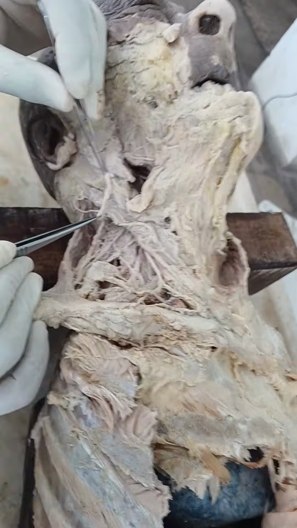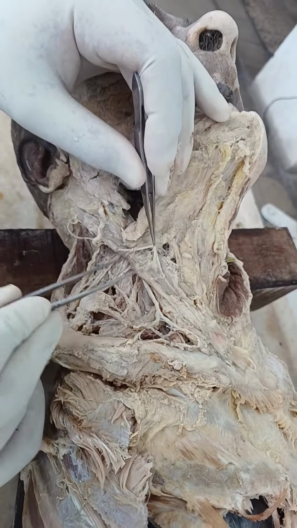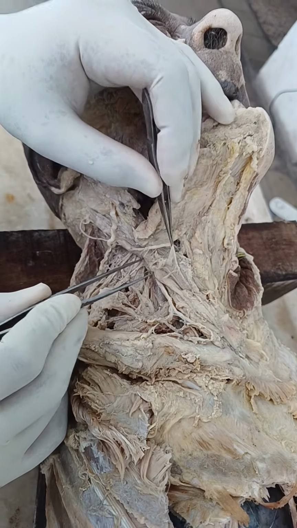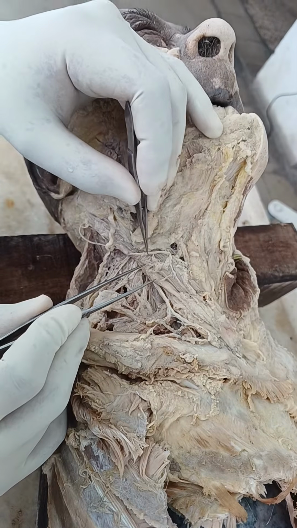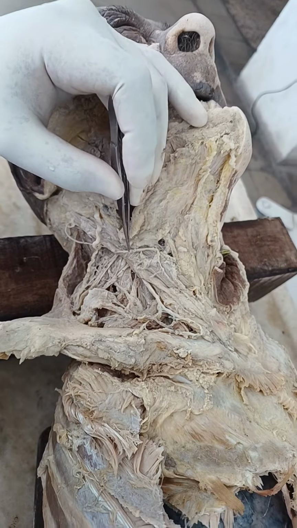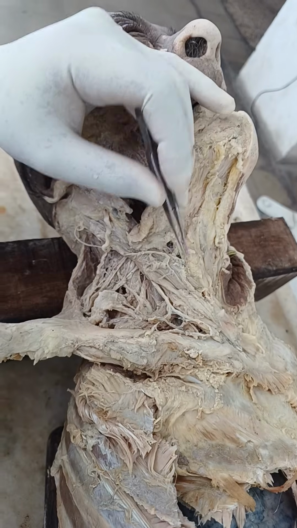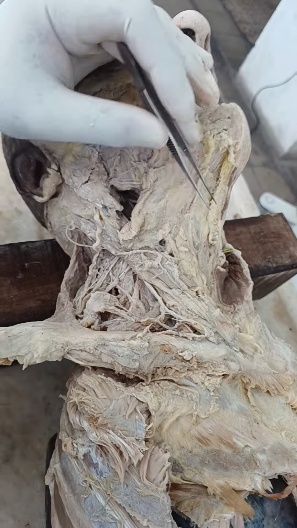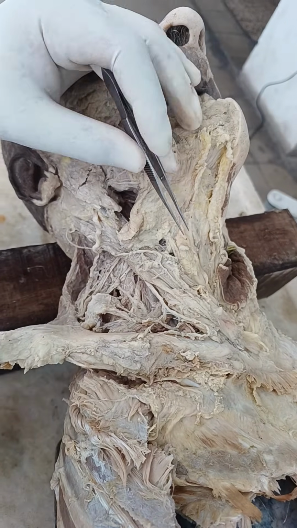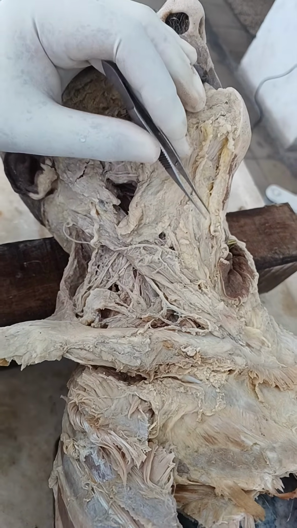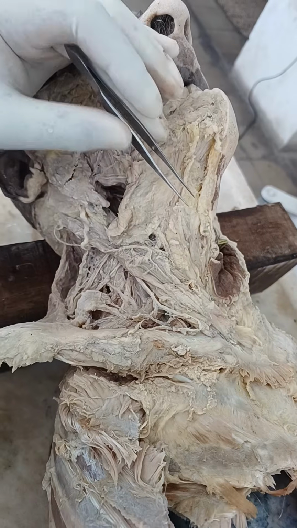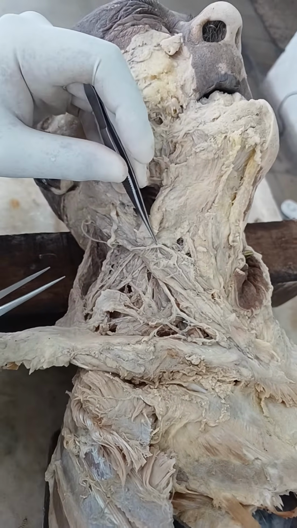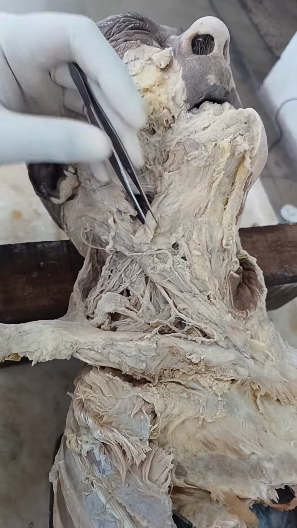C2 and C3 fibers. Another nerve is the transverse cutaneous nerve, the transverse cervical nerve. This transverse cervical nerve goes anteriorly, crosses the sternocleidomastoid, and divides into ascending and descending branches. It mainly provides cutaneous innervation to the skin over the carotid triangle. It is also formed by the ventral rami of C2 and C3. It is the transverse cutaneous nerve.